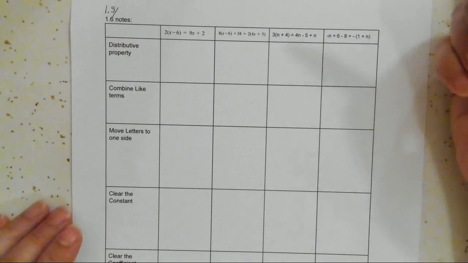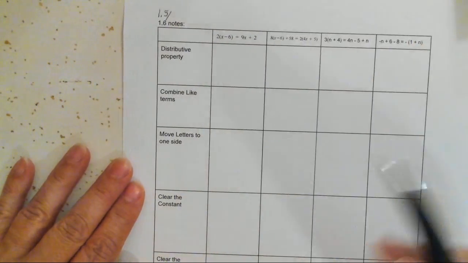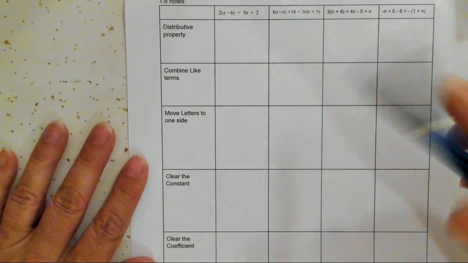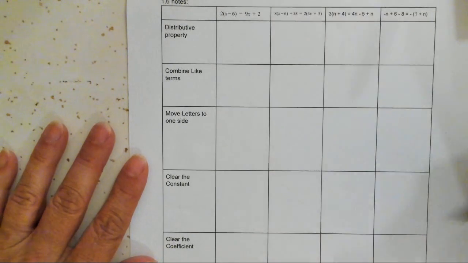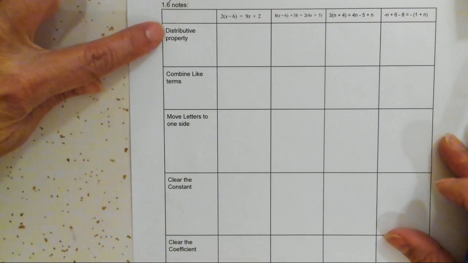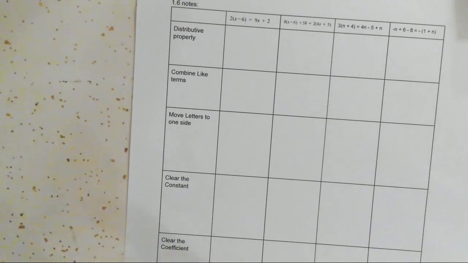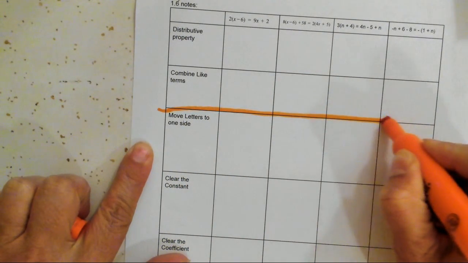Okay, we're going to start looking at the whole process of solving. This is section 1.5 and 1.6 notes. We're going to see problems today that have the possibility of using all the solving steps. Remember, the solving steps are distributive property and combined like terms. After that point, that's when we start looking at both sides of the equal sign.